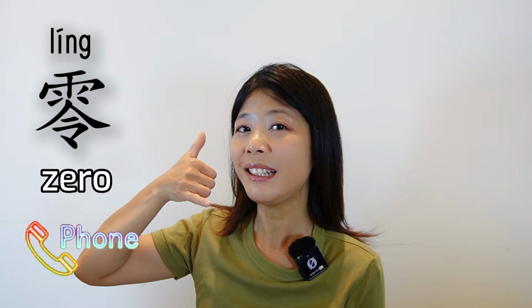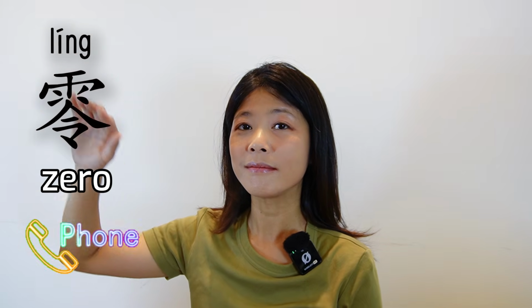Let's get started. I'll start with the number 0. 0 is ling in Mandarin Chinese. You can think of it as the phone ringing. So ling, ling. It's the second tone, which is the rising tone. Repeat after me. Ling, ling, ling. From 1 to 10, we use different gestures, and I'm going to show you the first one.